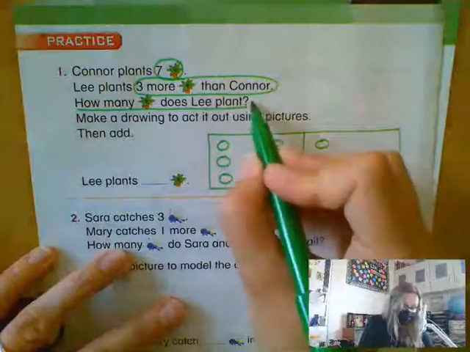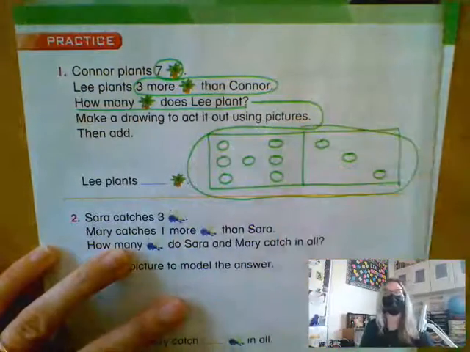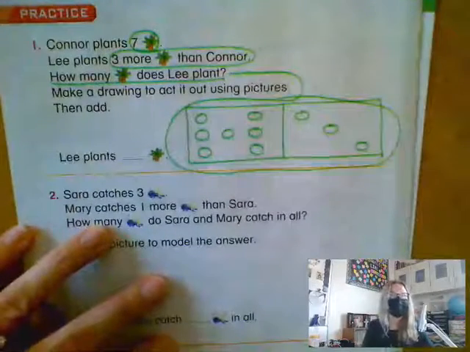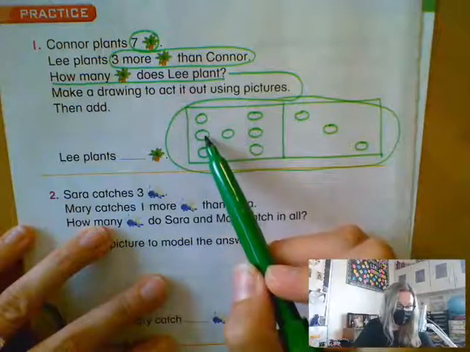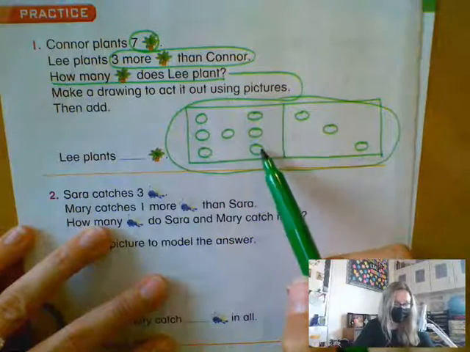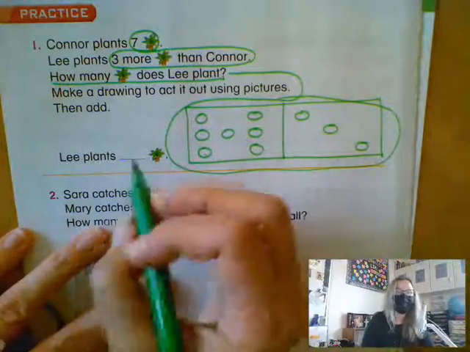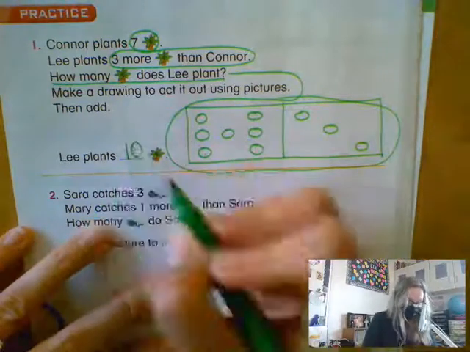So to find out how many plants Lee has, I need to count up the whole thing. So could you count with me, boys and girls? 1, 2, 3, 4, 5, 6, 7, 8, 9, 10. So Lee has 10 plants.